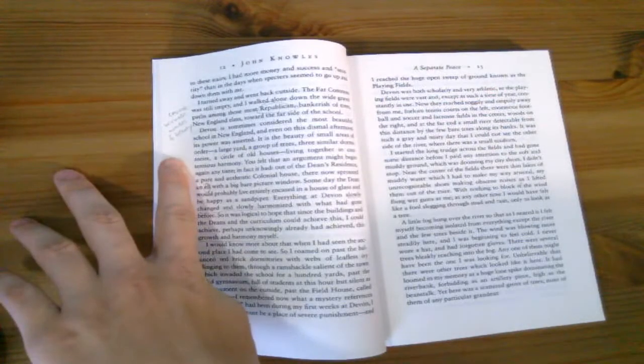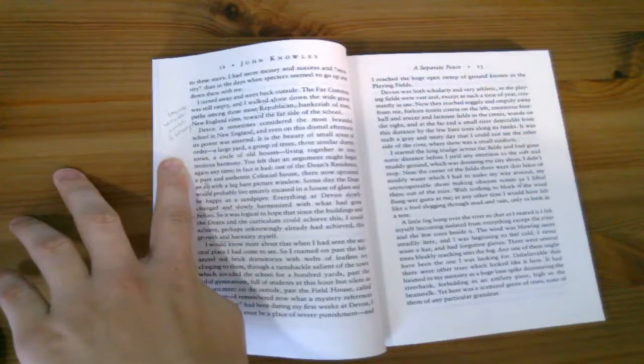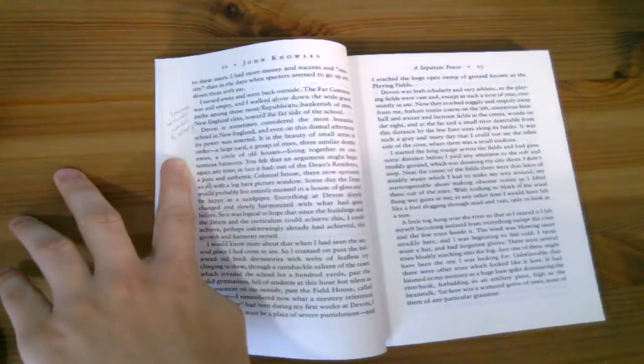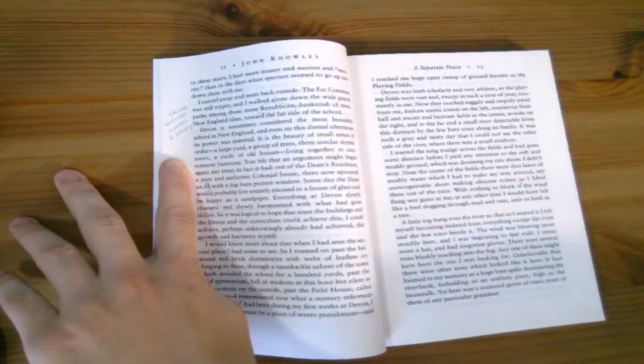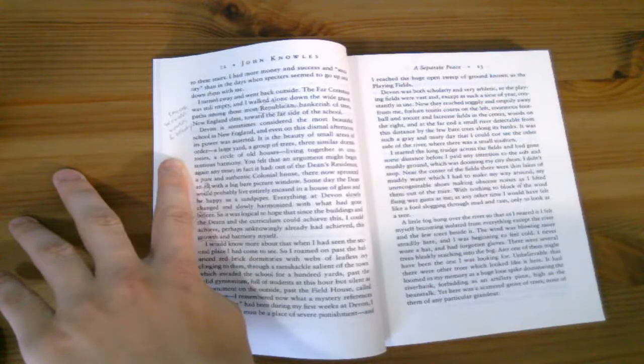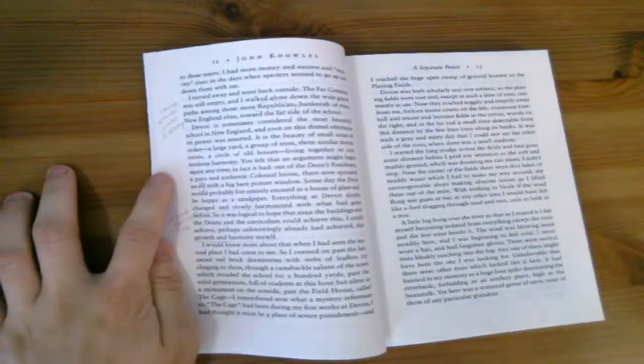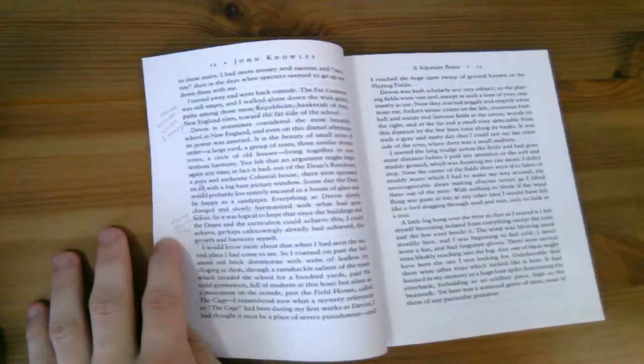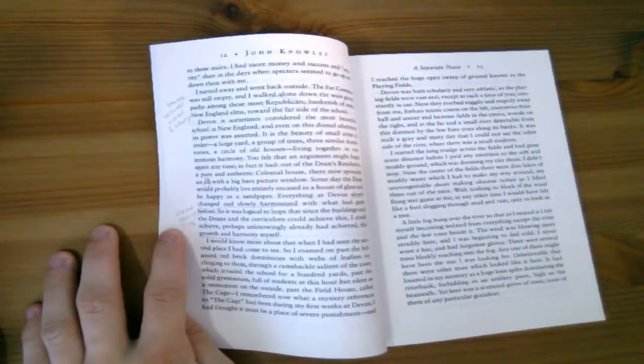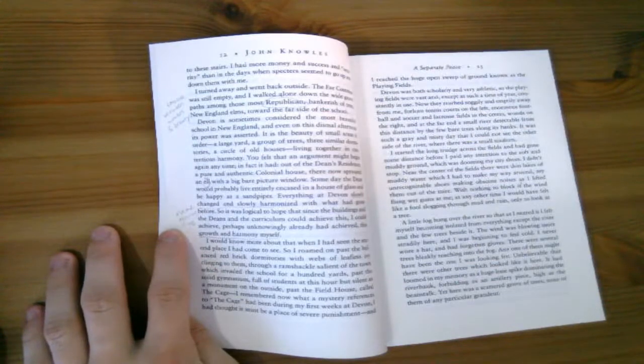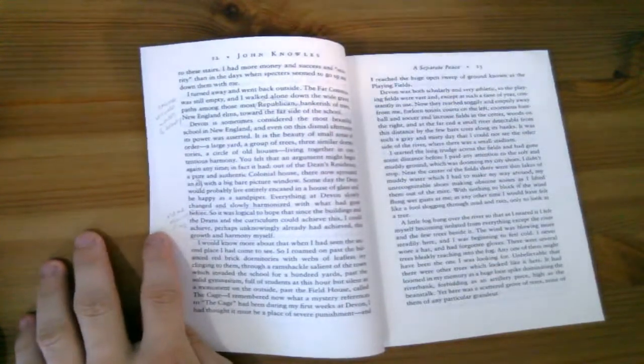According to Google, a salient is, in terms of military definition, an outward bulge in a line of military attack or defense. It can also be defined as a piece of land or a section of fortification that juts out to form an angle.